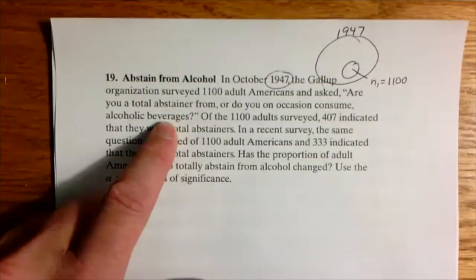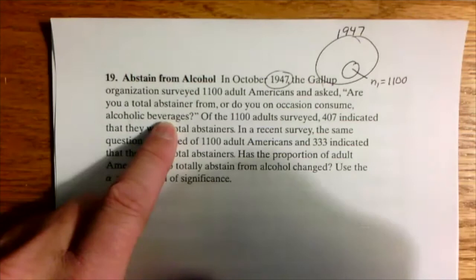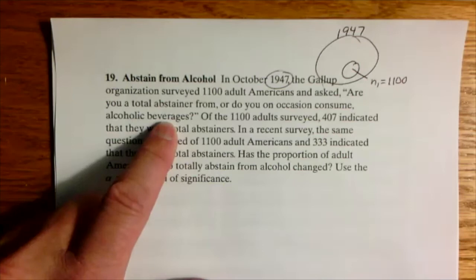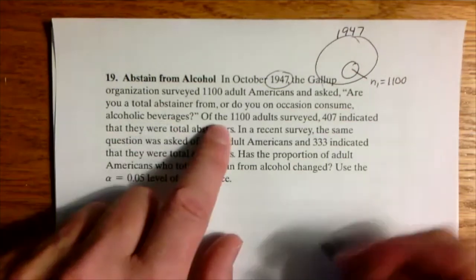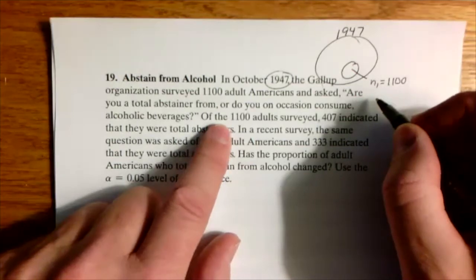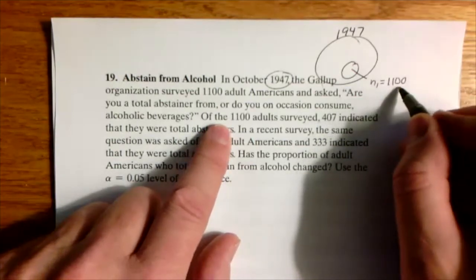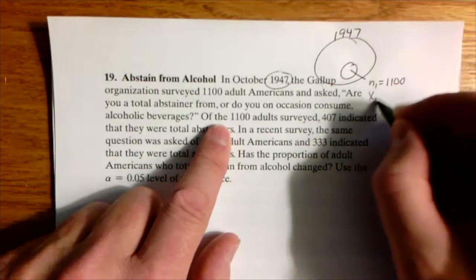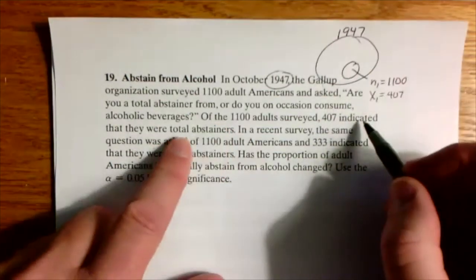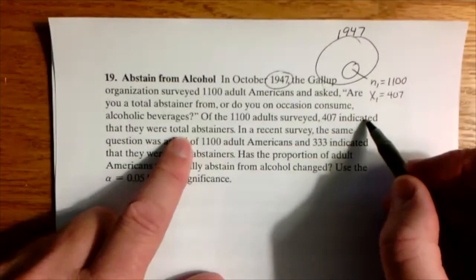So do you consume alcoholic beverages or not? They didn't go into the frequency of consuming alcoholic beverages. Of those 1,100 adults surveyed back then, 407 indicated that they were total abstainers, did not drink.